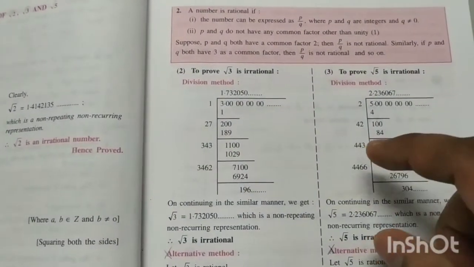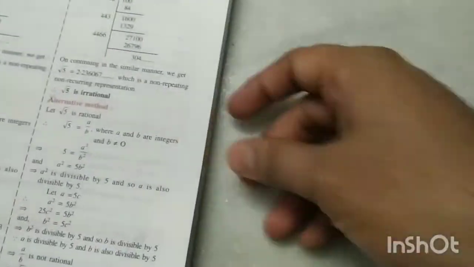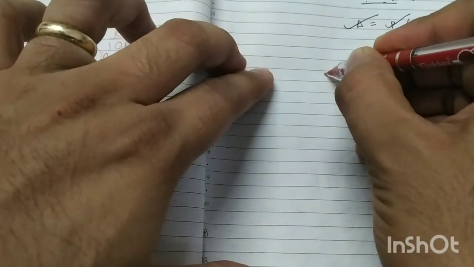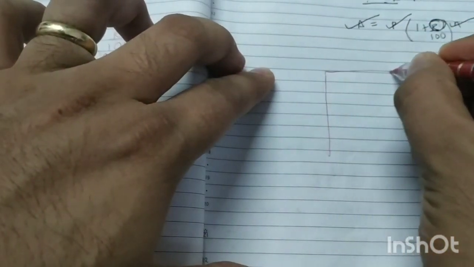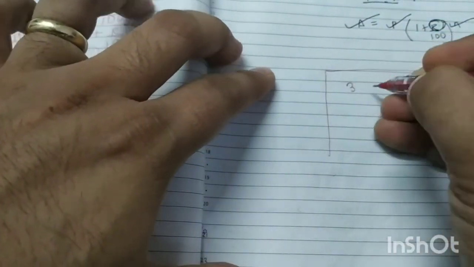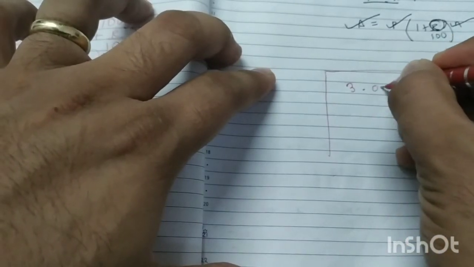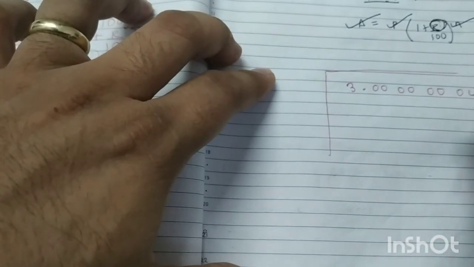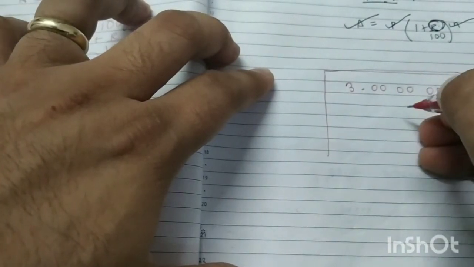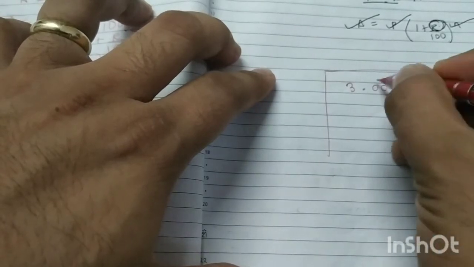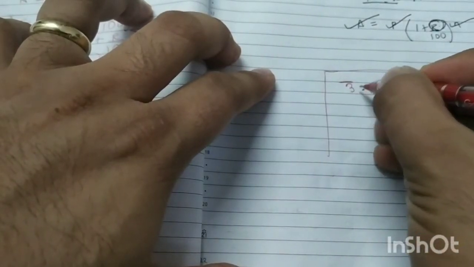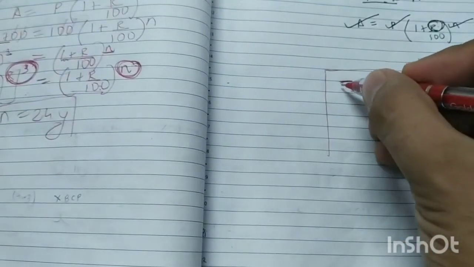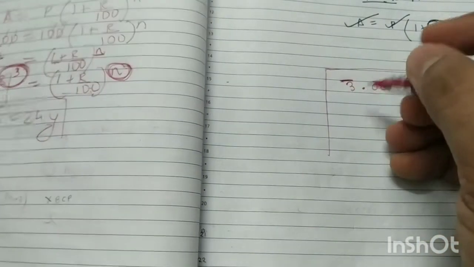Let me solve root 3. So I have to find the square root of 3. Let me put some decimal places. Let's go up till 4 decimal places. I'll just group them. Here I have only one digit before the decimal place, so just one number in this group. If it was 13, then that would be totally one group.